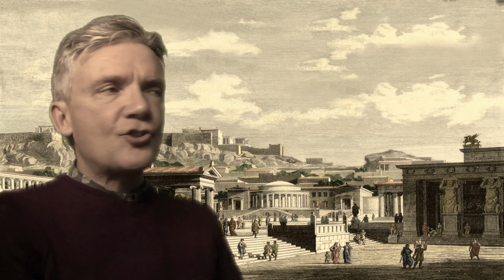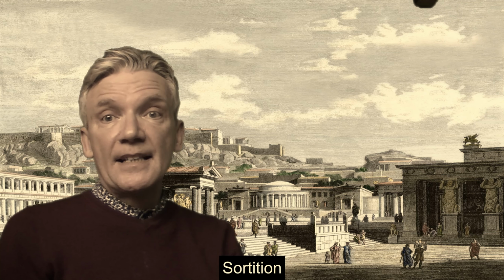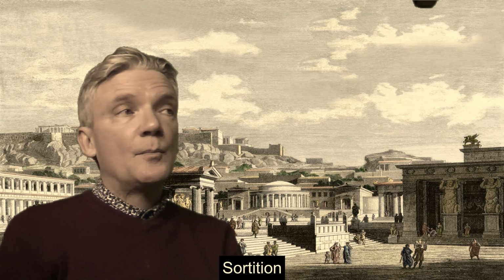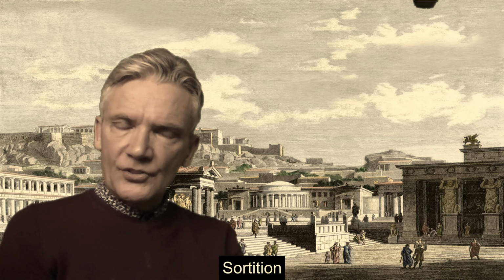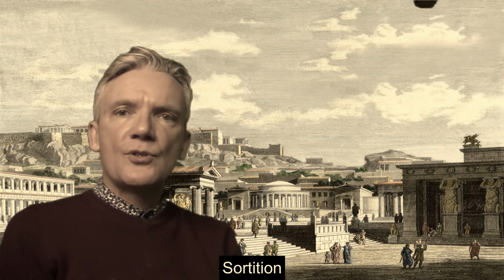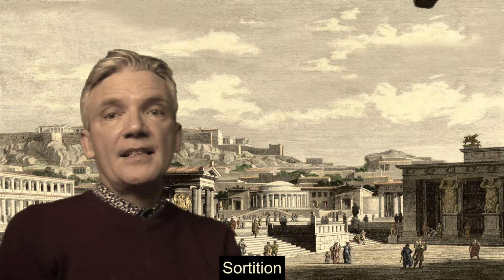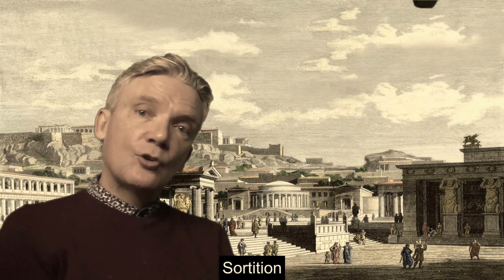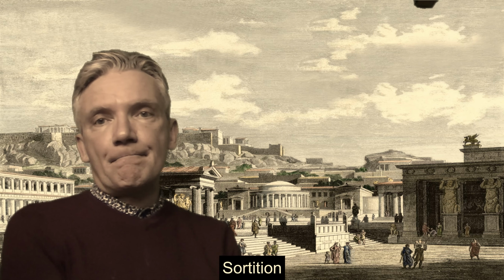Now, we use sortition in the form of juries. Juries are randomly selected, and yet they can have a big impact on people's lives and the outcome of cases. They can also, of course, set new laws by contributing to what's known as common law and case law through precedent. If you want to explore common law and case law right now, before we get to it in the course, follow the link next to this video.